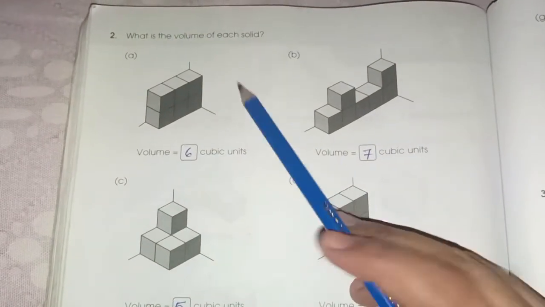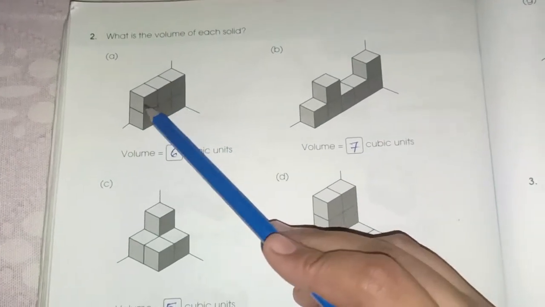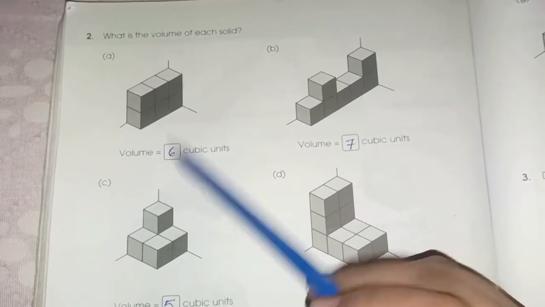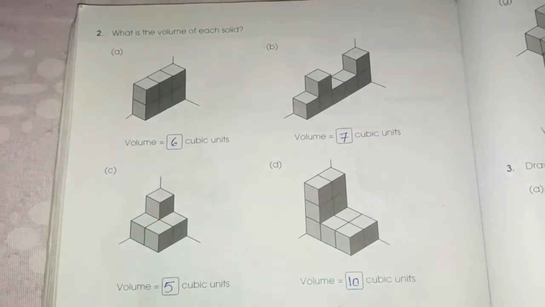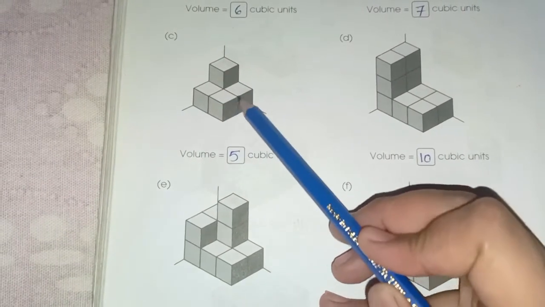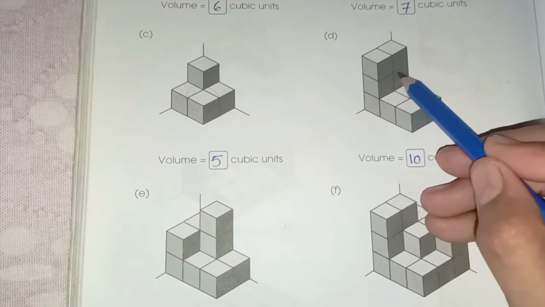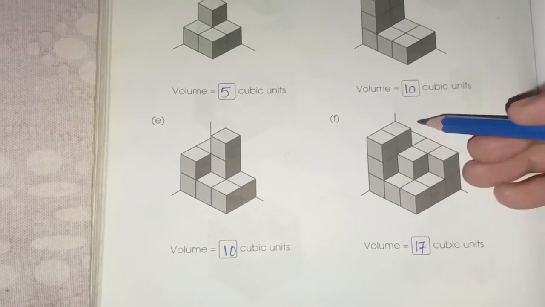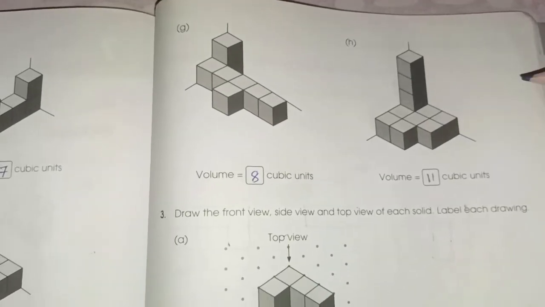Page number 138. What is the volume of each solid? Volume of each solid means we have to find the cubic units. 1, 2, 3, 4, 5, 6. In the same way, 1, 2, 3, 4, 5, 6, 7. Again we have to count 1, 2, 3, 4, and we have the 4 sides, so 5. 1, 2, 3, 4, 5, 6, 7, 8, 9, 10. So here we have to count the volume in unit cubes. This one single cube is 1 unit cube. We have to count the same way here.